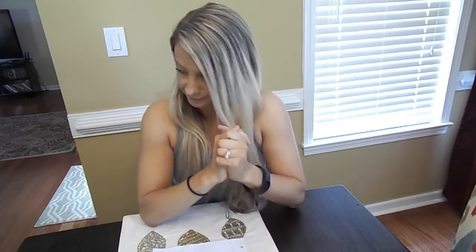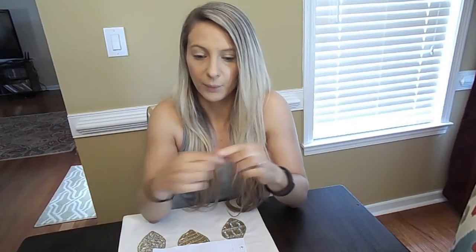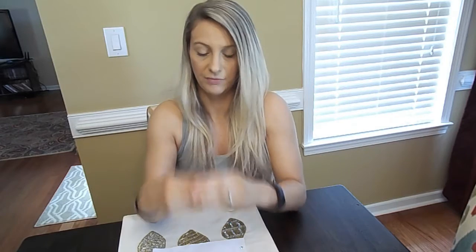So your proteins, how many proteins you're supposed to eat per day, is 1 gram per pound of body weight. So I am at 133 pounds. I eat 133 grams of protein per day right now. You take that amount, so 133, and multiply that by 4, because protein is 4 calories per gram. So you multiply 133 by 4, and whatever calories you get, you subtract that from your daily calories that you have in front of you.